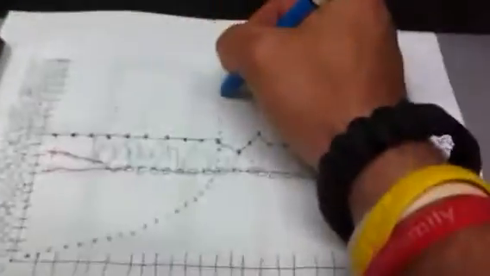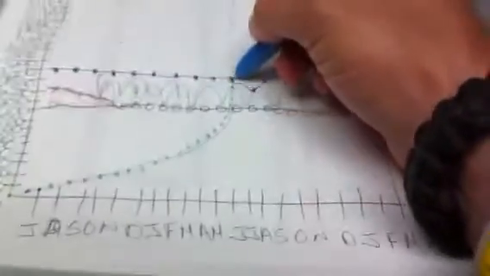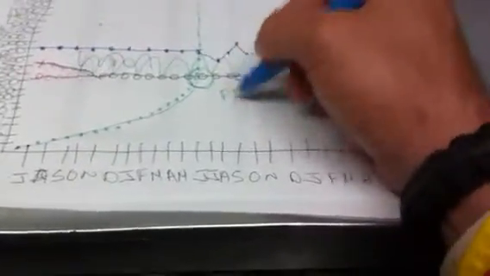Then all of a sudden it takes off like a bell curve and goes straight up like a rocket. I'll show you what that looks like. So basically we have a curve going on right here, like so. This point right here is very critical. That's what we call financial independence.